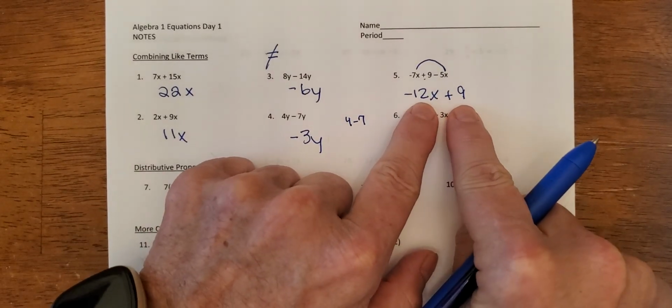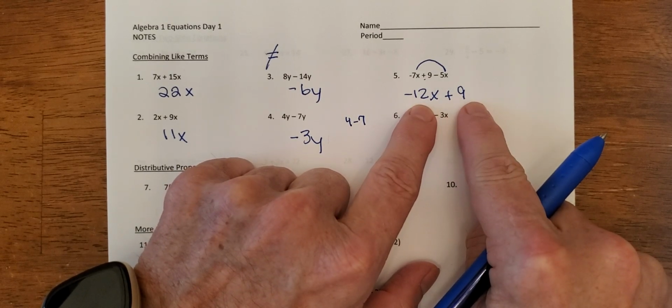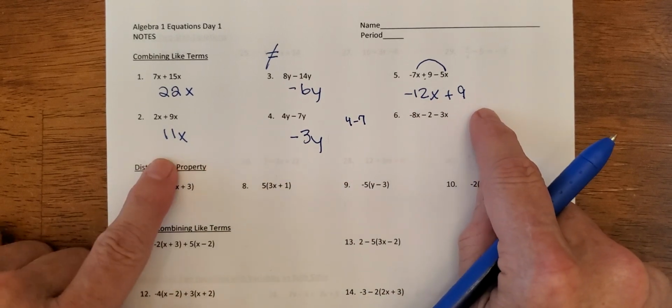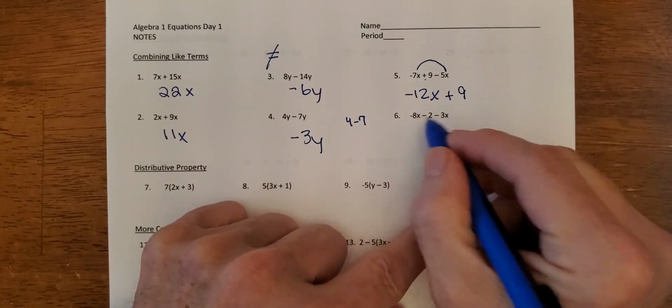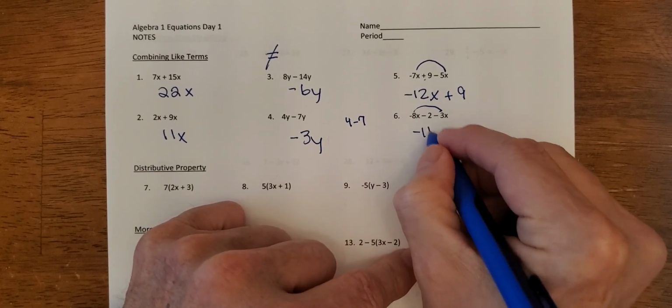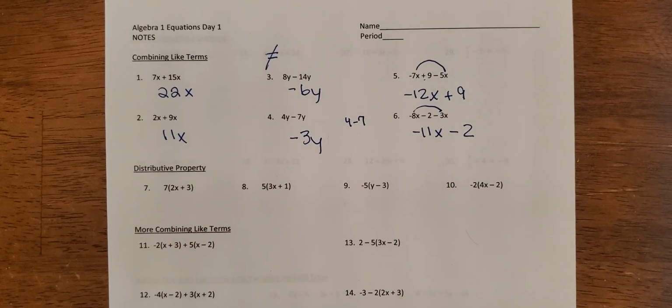Now, can you set these equal? No, not at all, okay? That's all you can do to this one, okay? You're not solving for x, you're just combining everything that you can, and you're done. Okay, here, let's see, 6. Okay, so these two we can combine, right? Negative 8 and negative 3 is a negative 11x, and then you bring the minus 2 down, and you're done. You've combined all the like terms.